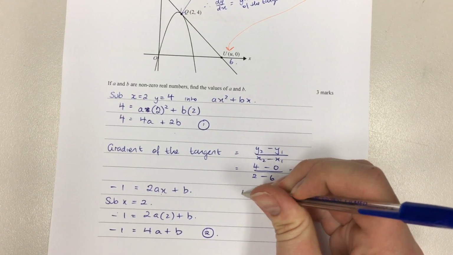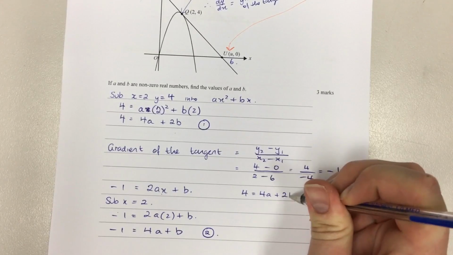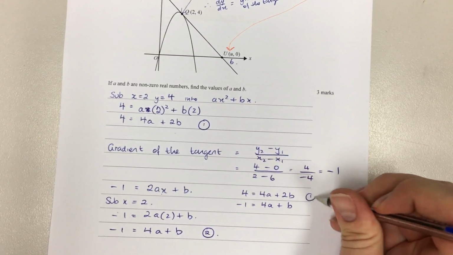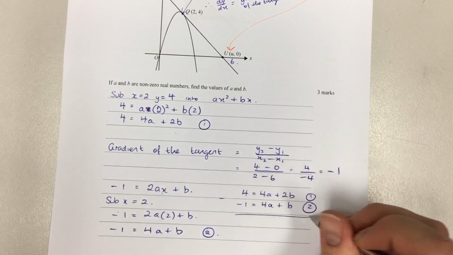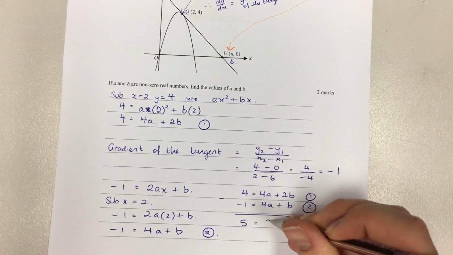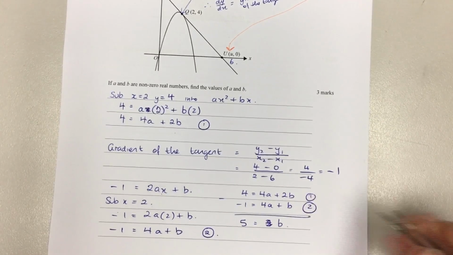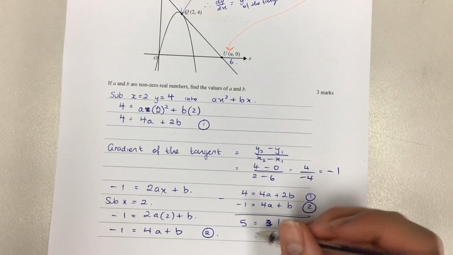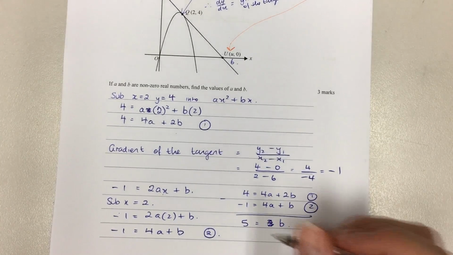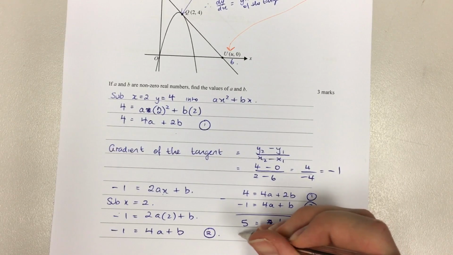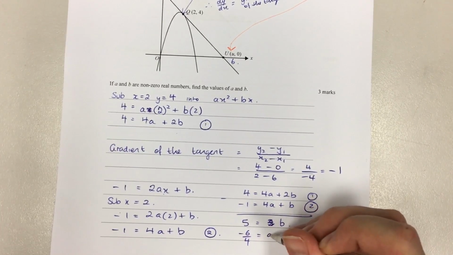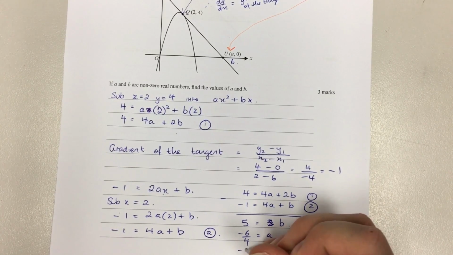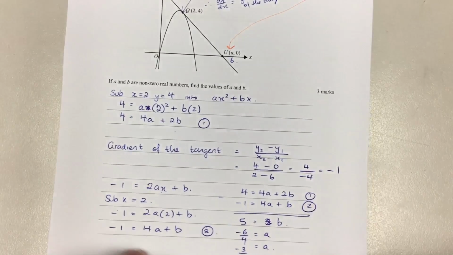So 4 is equal to 4a plus 2b. Negative 1 is equal to 4a plus b. May as well minus these. I get 5 is equal to b. And so if I was to substitute 5 equals b into this first one here, I think you'll find that negative 6 over 4 would be equal to a, which would be equal to negative 3 over 2.